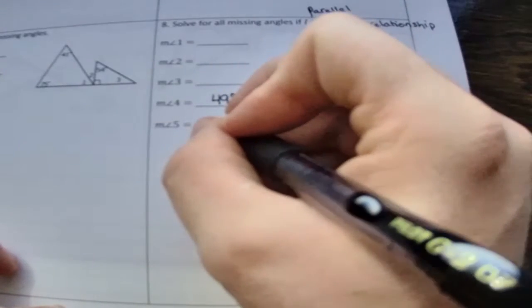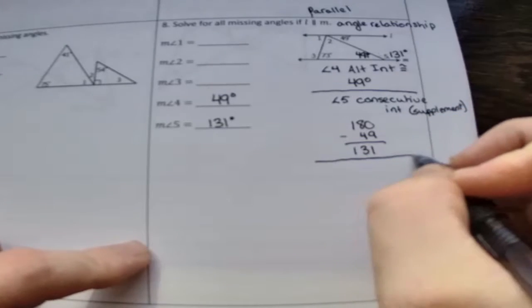So I can do 180 minus 49, which would equal 131. So angle 5 would be 131 degrees. I also could have noticed that this formed a linear pair. So depending on how you notice it, you could have found it either way. So we're going to try to keep this in mind for the next ones I find.